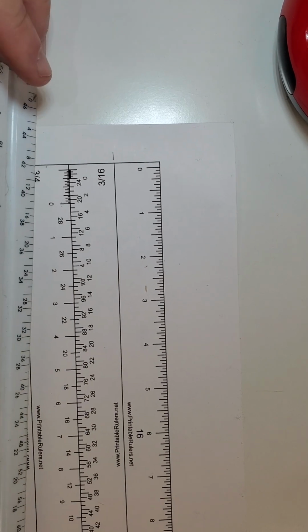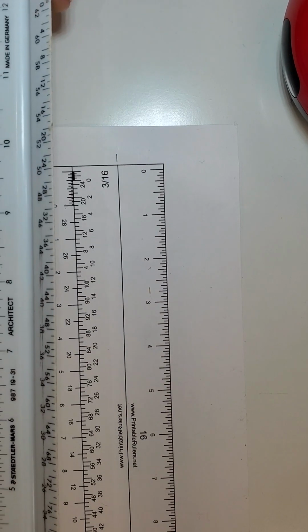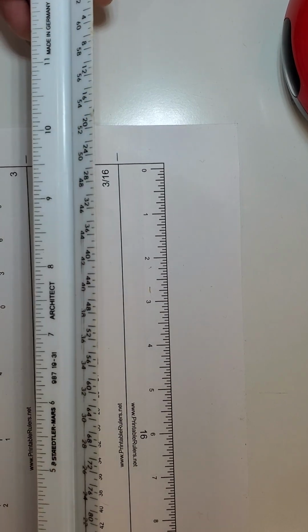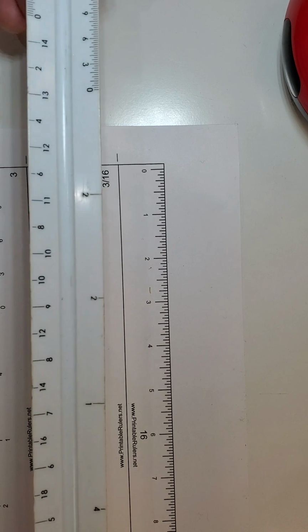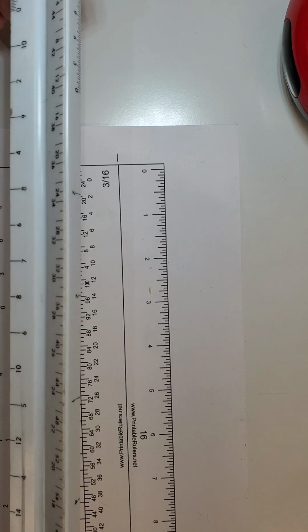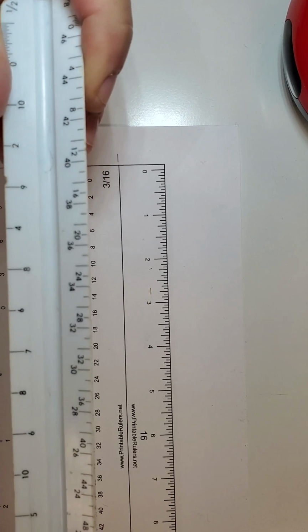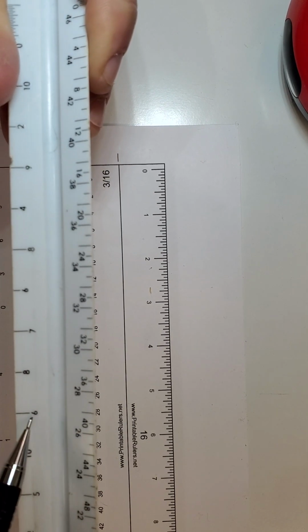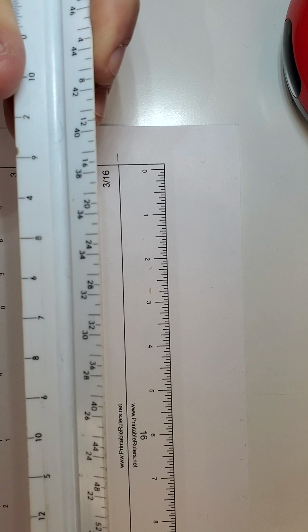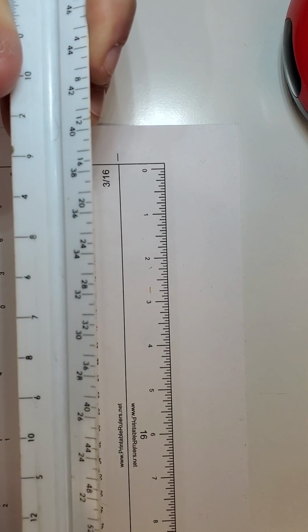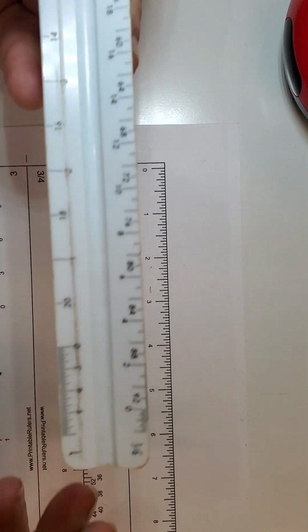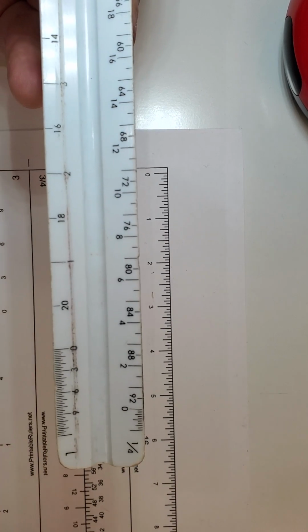All right, this lesson is about reading an architect's scale. An architect's scale is a three-sided ruler, and on that ruler, of course, each side has another two sides. So you've got a side here and then a side here. Also, on each of those sides, you have different scale possibilities.